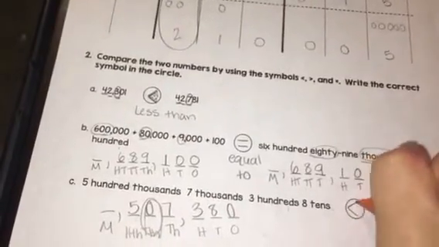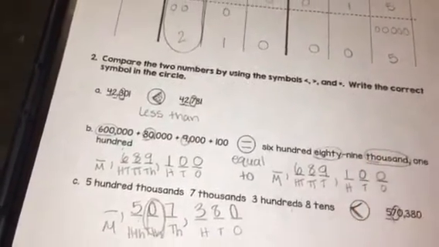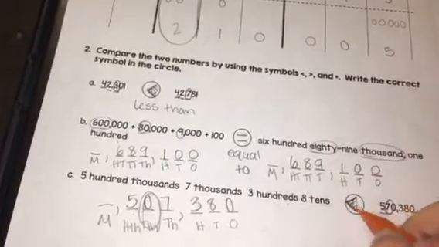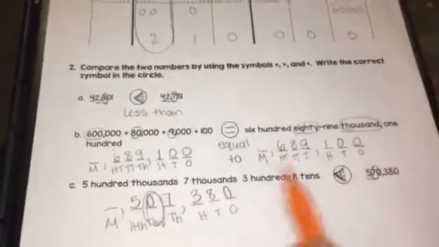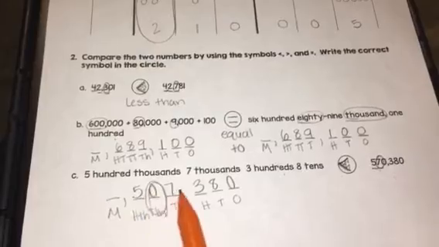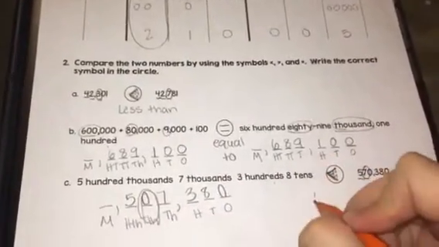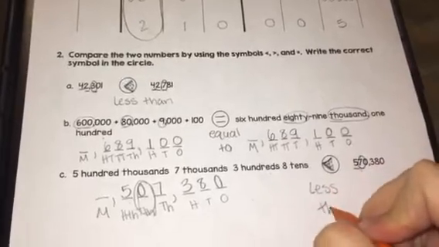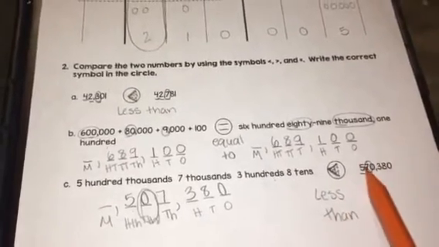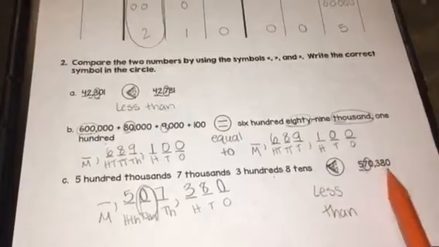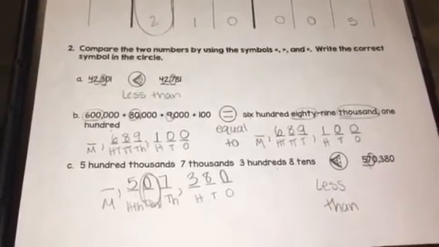So our alligator again is going to open to this bigger number because it wants to eat it. So we would read this as 507,380 is less than 570,380. Alright guys, go ahead and get started.